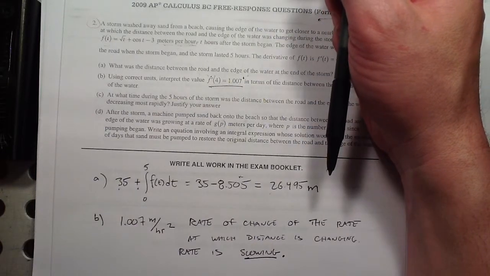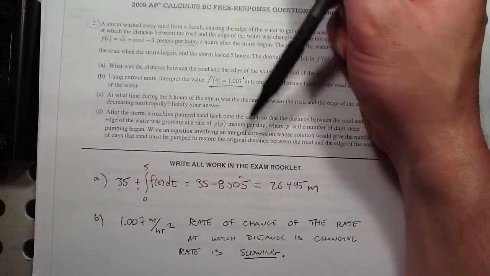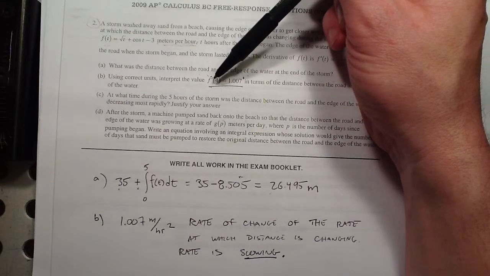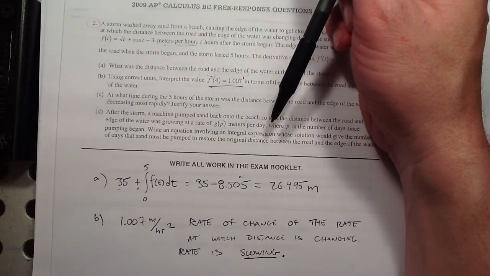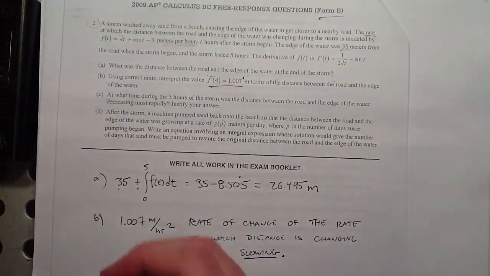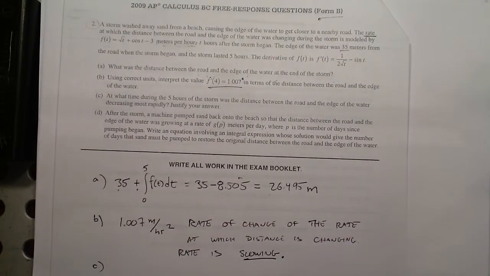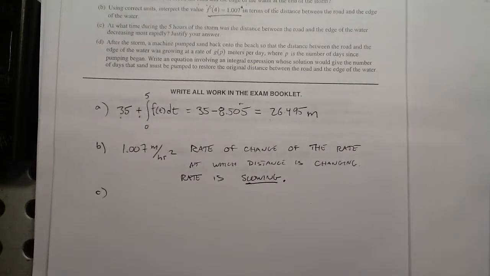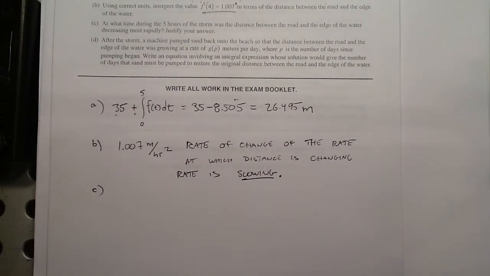So at some point in the storm the water was coming in, but now, even though it's still coming in, it's slowing down. This is like the rate of change of the rate. Very physics-y, kind of. That's one way of thinking of it, probably the best way.